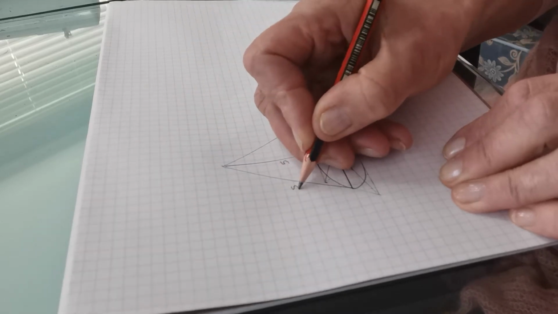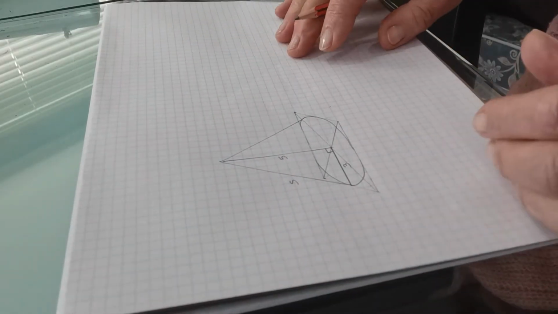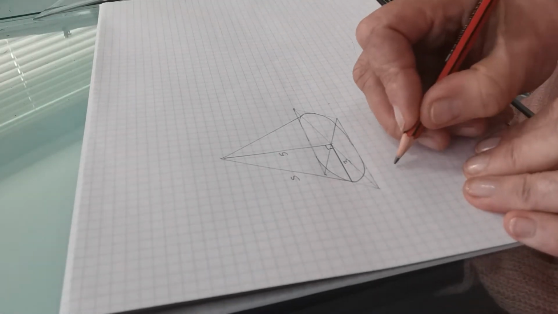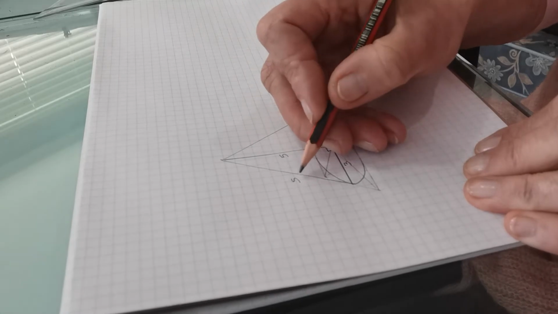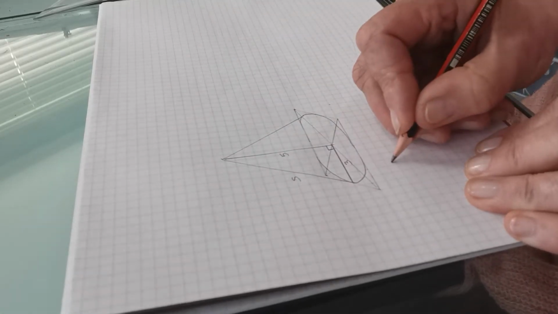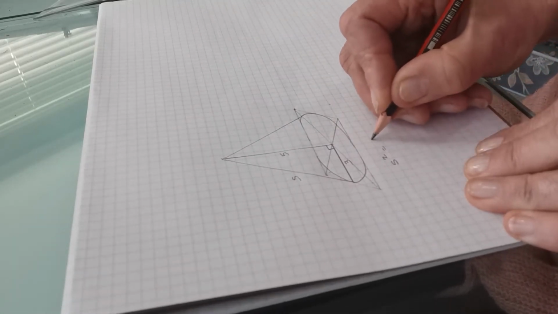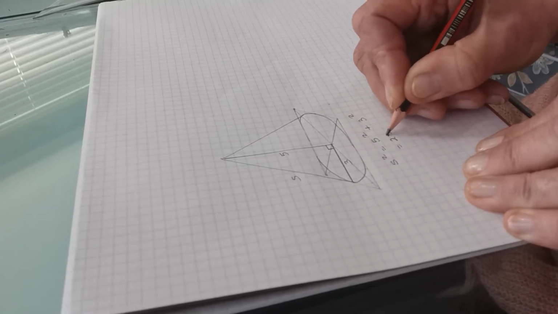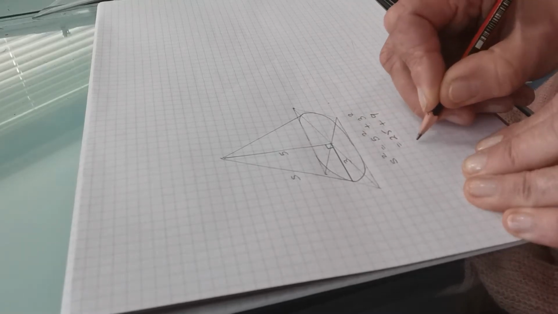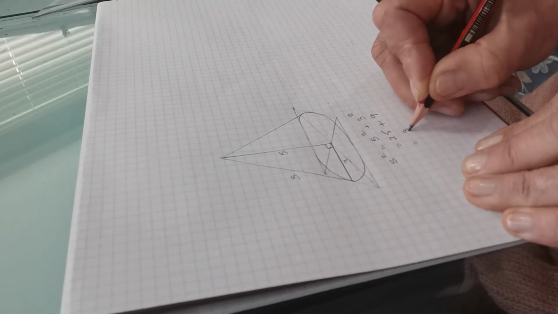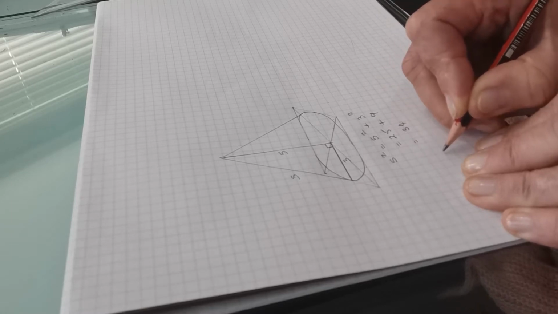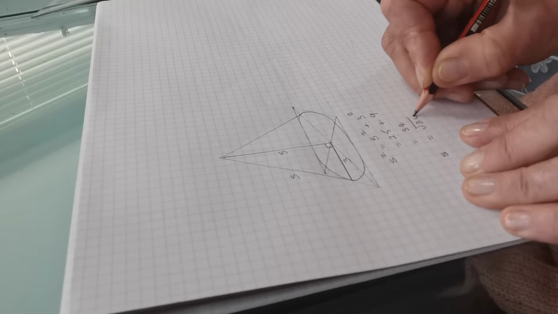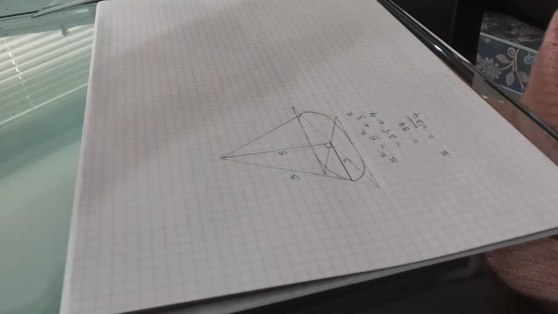So that is called S, or slant length, and that's a symbol that's always used for the slant length of a cone. So using your Pythagoras theorem, S is actually the same as the hypotenuse. So S squared equals 5 squared plus 3 squared, which equals 25 plus 9. And if you add those together, you will get 34. So S squared is 34. S will be the square root of 34. So we'll need to use our calculator for that.